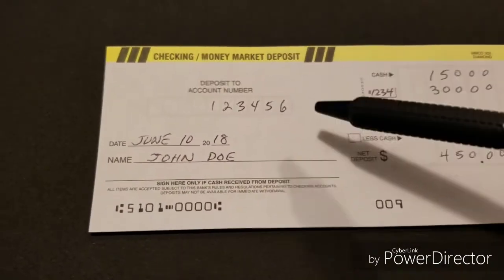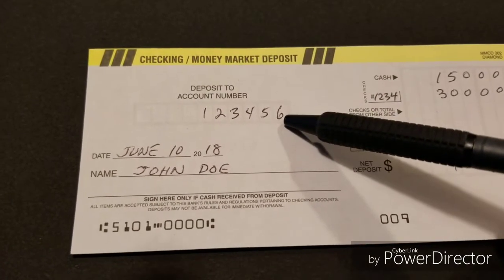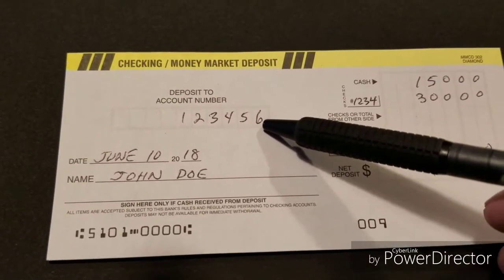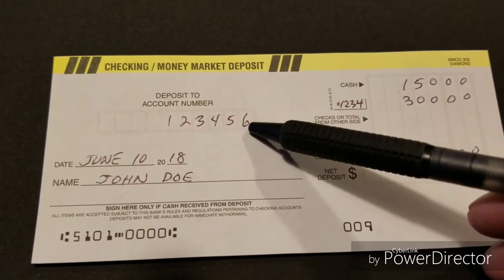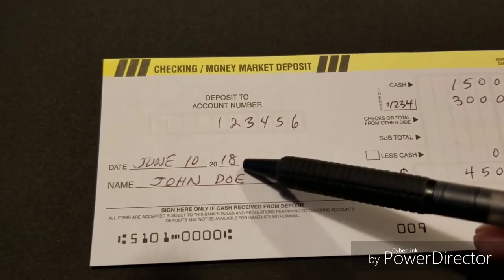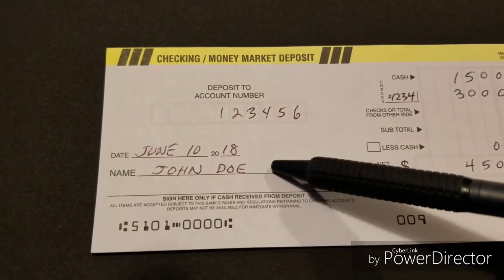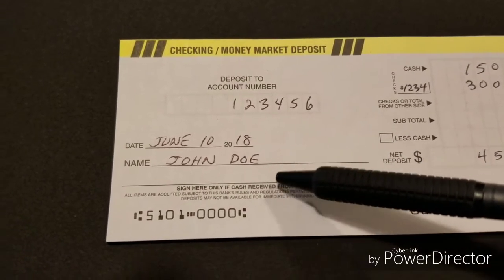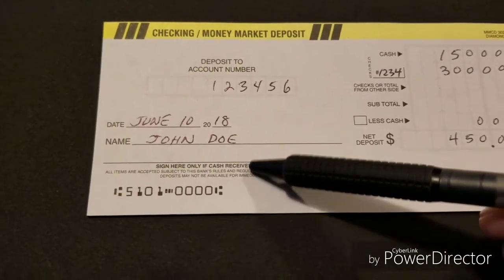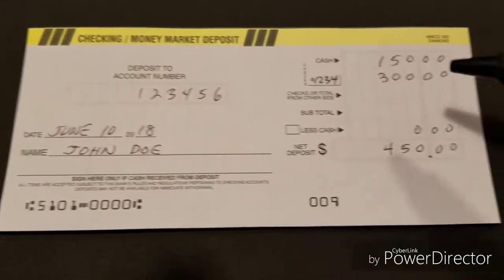So the first thing you need to do is find your account number. Find the account number of where you want it to go, where you want it to deposit to. Then you just write the date, the name on the account, and if you're getting cash back, you would sign it here. In this example, we aren't getting cash back.